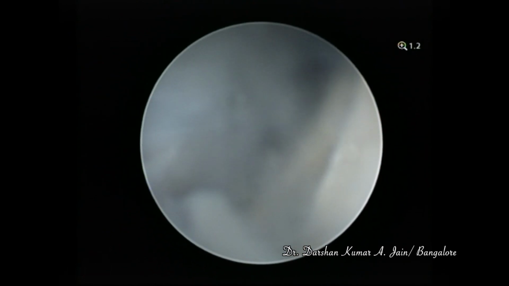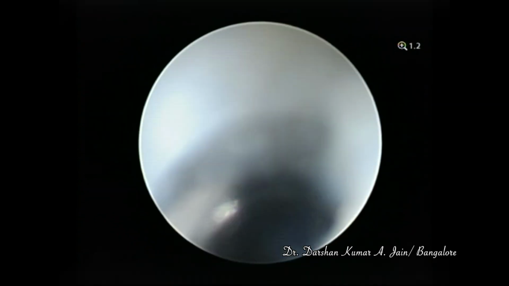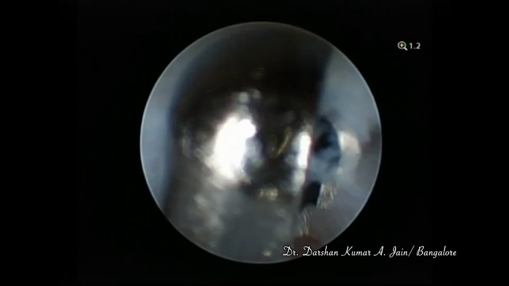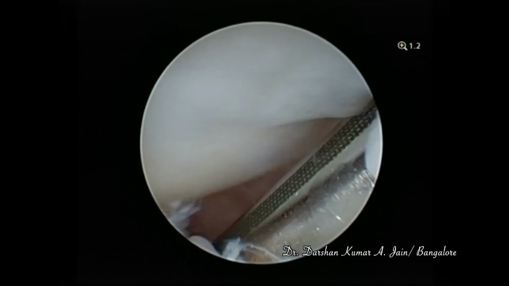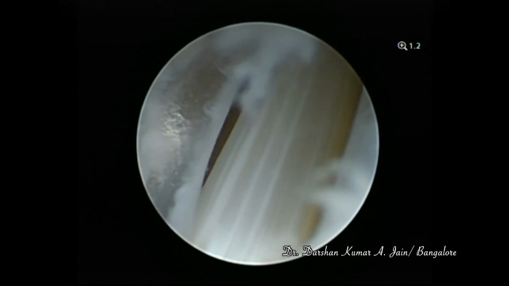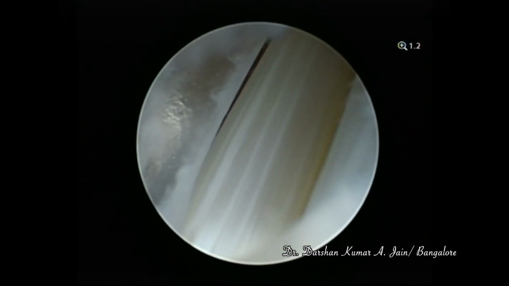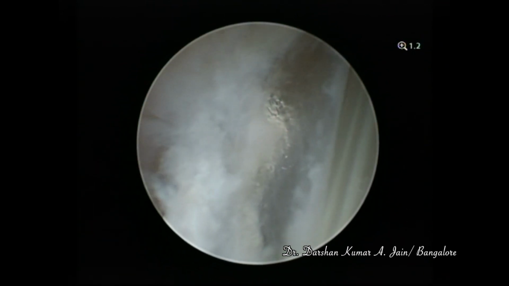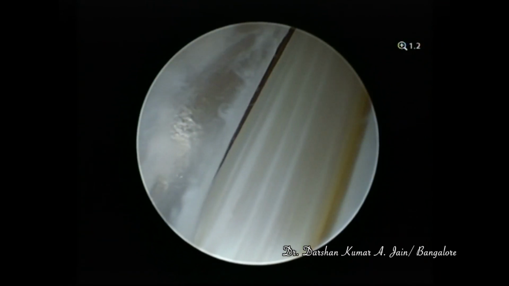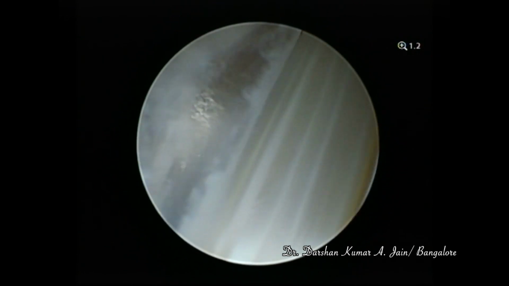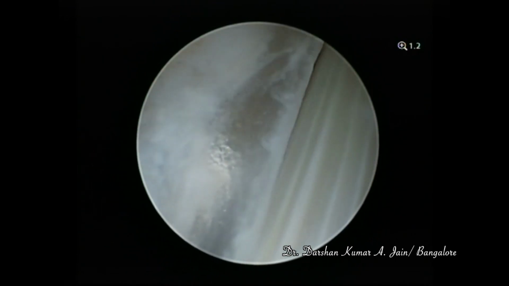All the synovium is debrided, and 2 mm of capsule is also excised through the shaver. This clears the cyst and the adjoining capsule, and you can see the tendons which are moving. These are the ADC of the index and middle finger, which are moving because of the transmitted movements which I am doing outside.